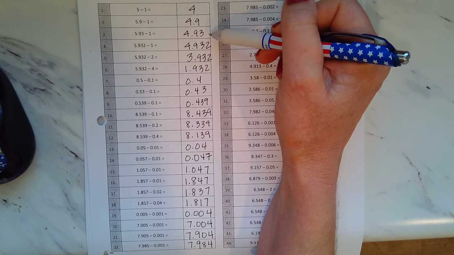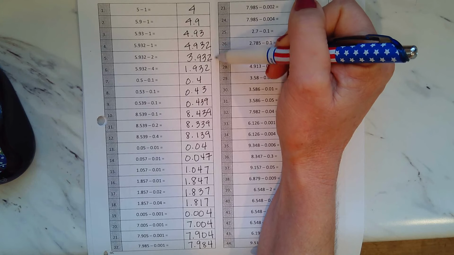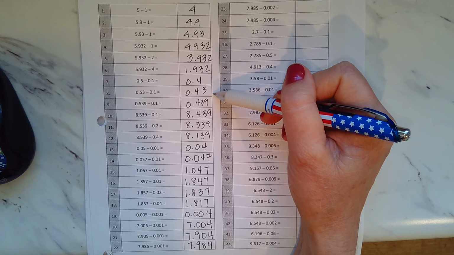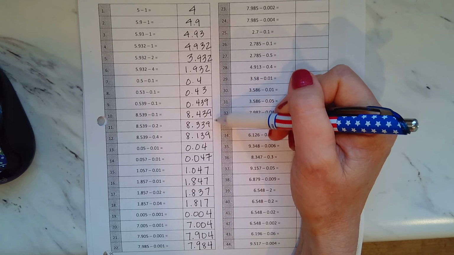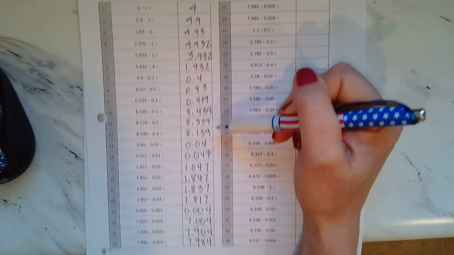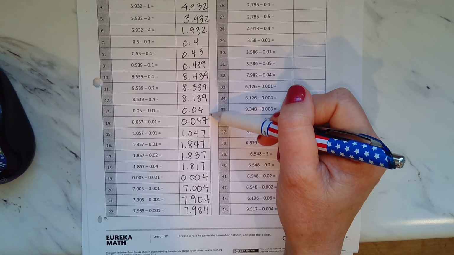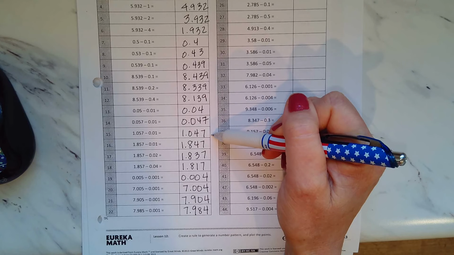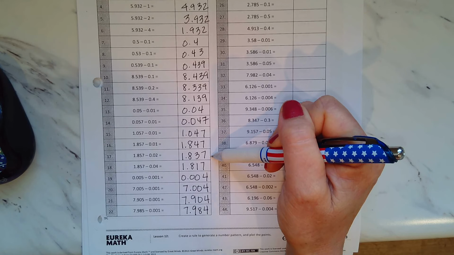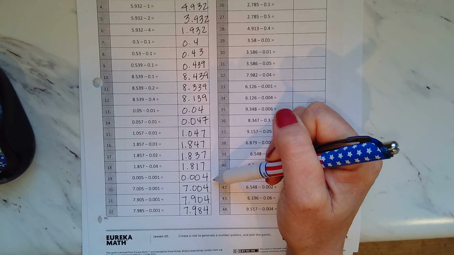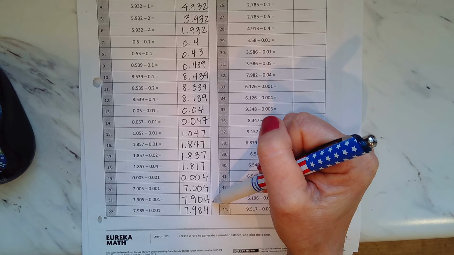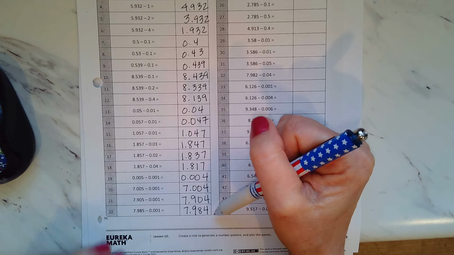So 4, 4.9, 4.93, 4.932, 3.932, 1.932, 0.4, 0.43, 0.439, 8.439, 8.339, 8.139, 0.04, 0.047, 1.047, 1.847, 1.837, 1.817, 0.004, 7.004, 7.904, 7.984.